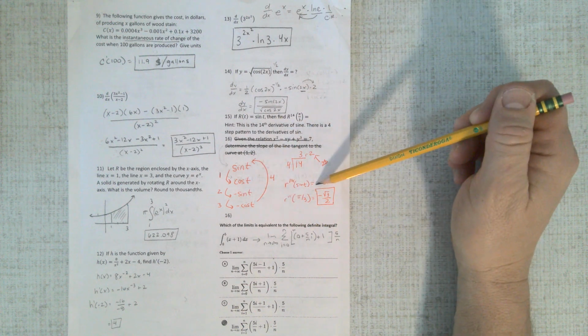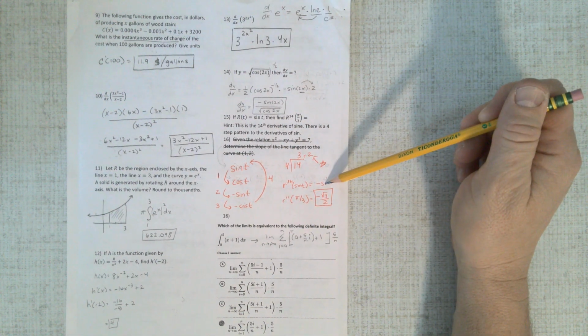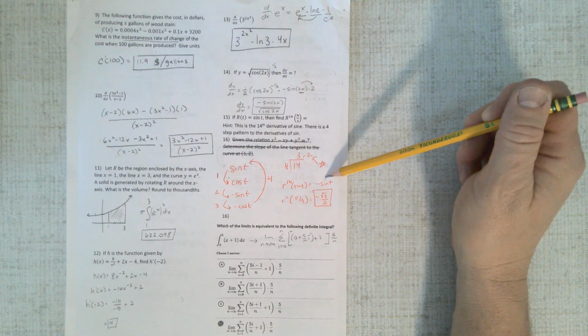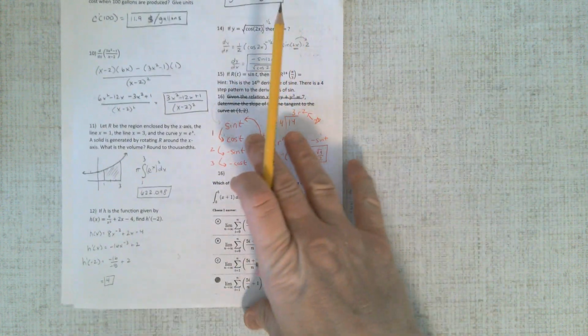1, 2, we're at negative sine. So the 14th derivative of sine is negative sine. Then you plug this into negative sine and you have negative root 3.